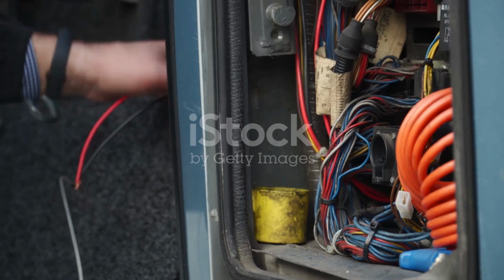How to fix P0815. Step 1. Check the upshift switch or paddle shifters. Test for electrical continuity with a multimeter. If faulty, replace it. Step 2. Inspect the gear shift lever assembly. If the switch is integrated into the shifter, check for physical damage or malfunction.